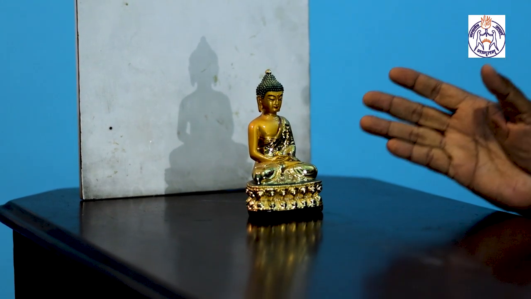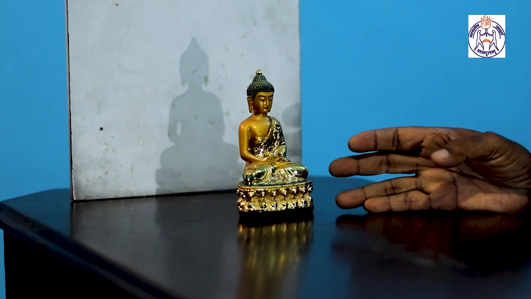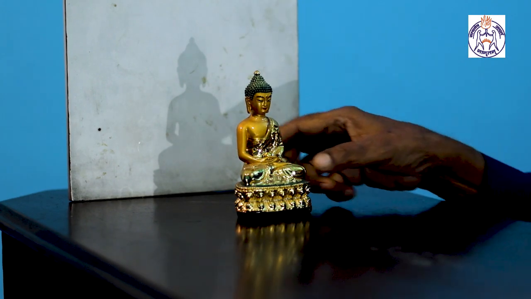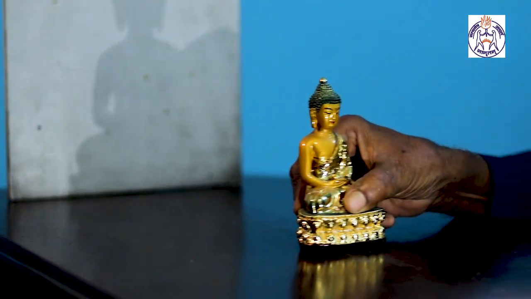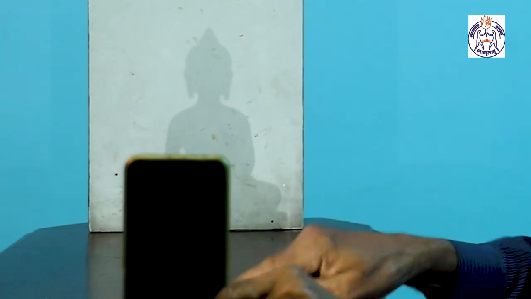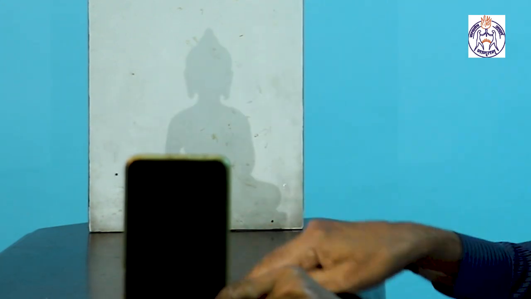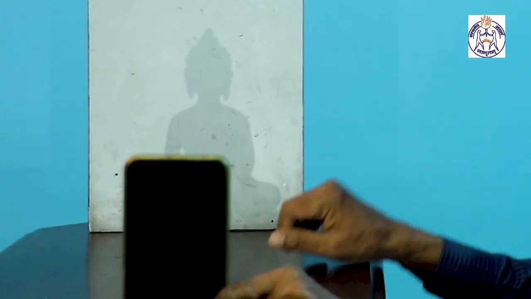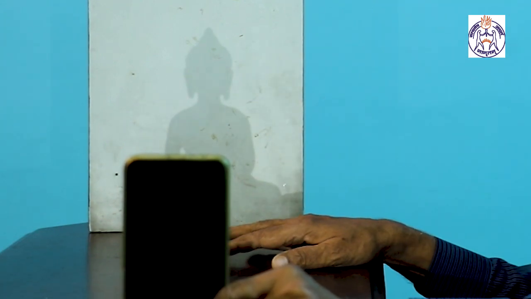So this can be an experiment for mathematics also. How similar triangles are related with each other. That means with the Buddha Murti somewhere here, this is one triangle and there is another triangle here. So we will find the angles and sides, they are all proportional to each other. So this is an experiment for shadow.